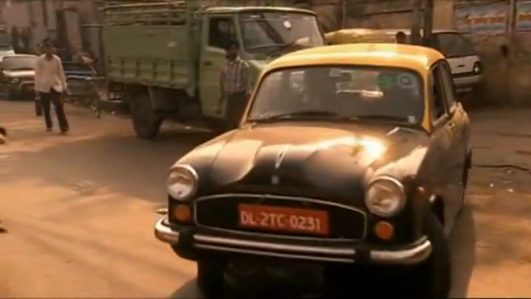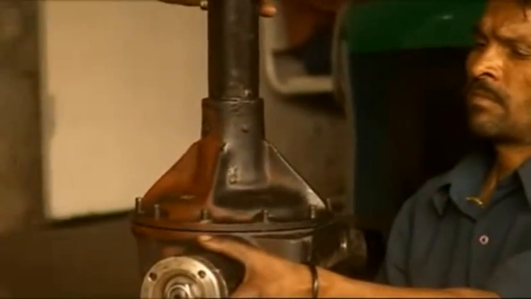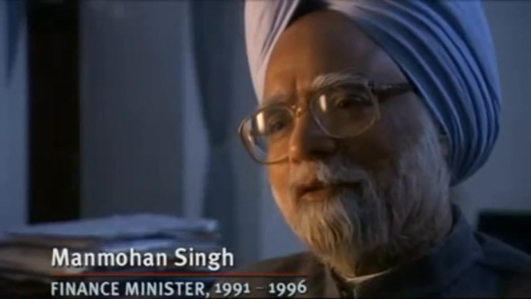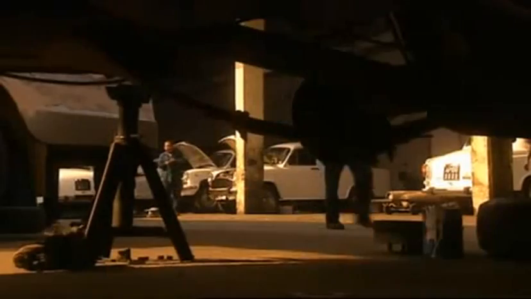Take India's beloved Ambassador car. It is made by Hindustan Motors, which started manufacturing in the same year as Japan's Toyota. 50 years later, Toyota makes 5 million cars a year. Hindustan sells 18,000 Ambassadors, and still to the same design. If you have a controlled economy cut off from the rest of the world by infinite protection, nobody has any incentive to innovate, nobody has any incentive to increase productivity, to bring new ideas.